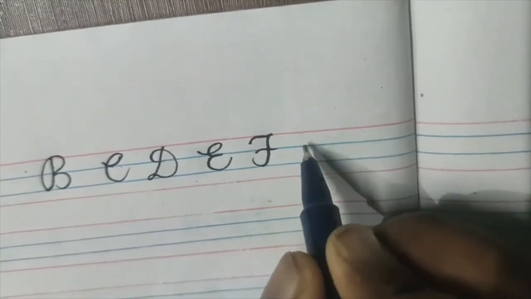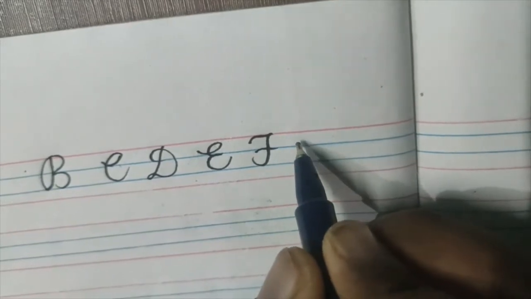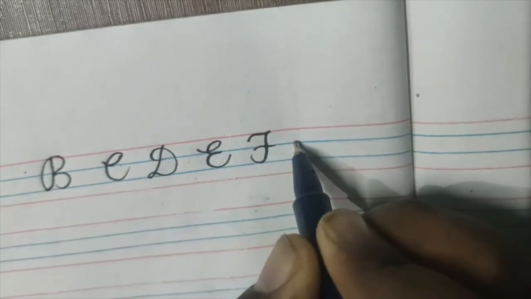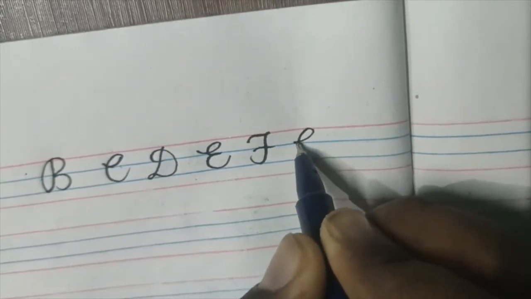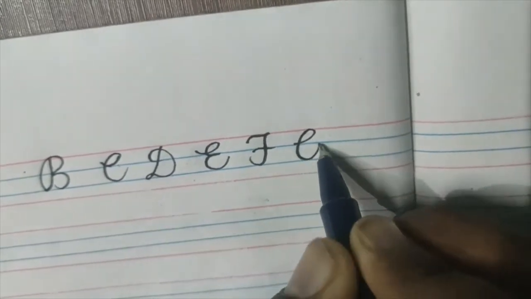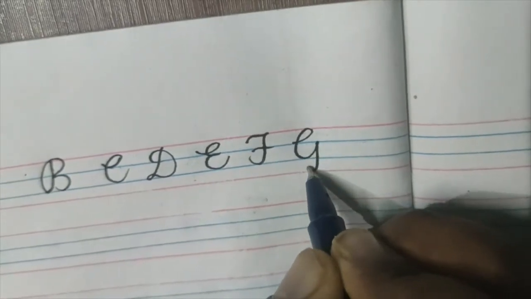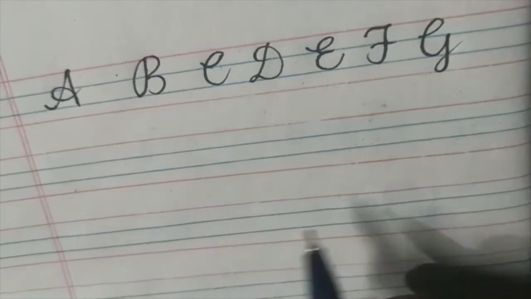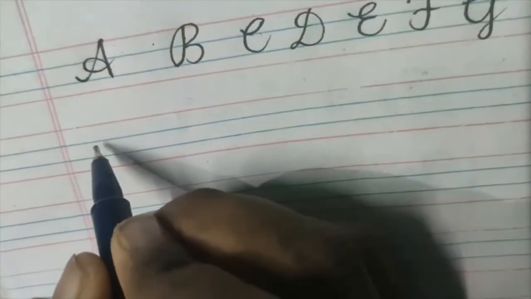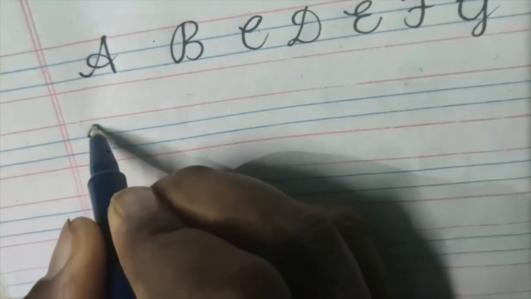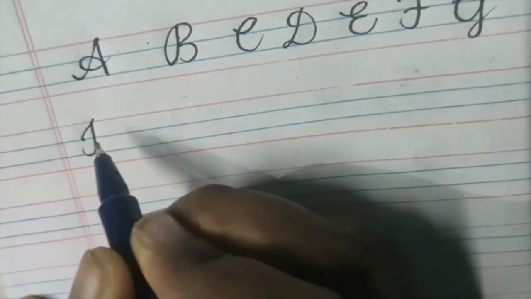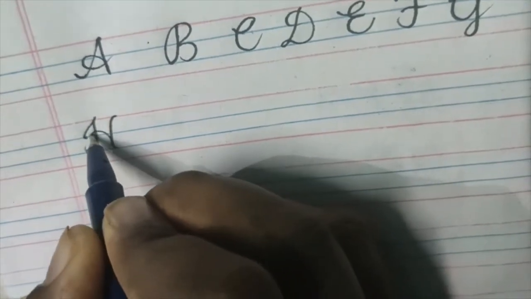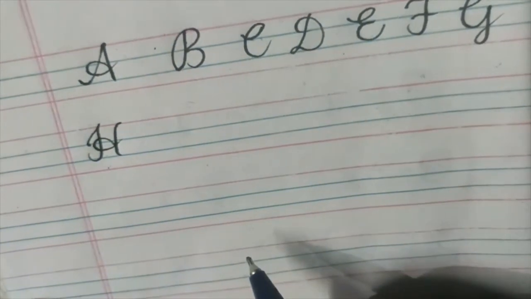After F, which letter will come? G. You want to touch the second line, that is midline, okay, like this, and then come down and then go up. This is capital G. After G, H, okay. Start from midline and then come down, okay. Again draw a slanting line like this, and then this is H.